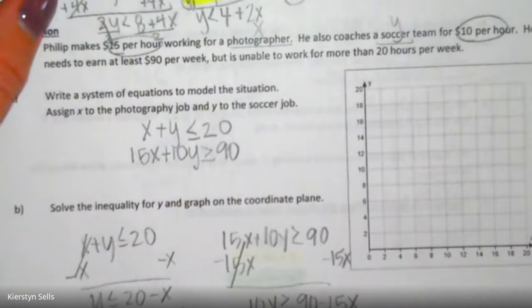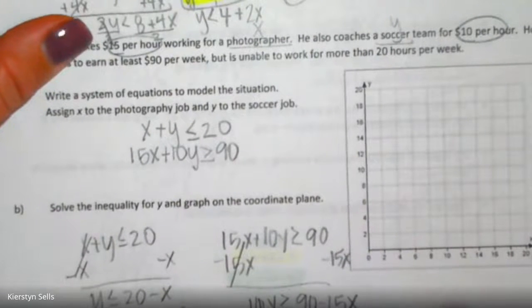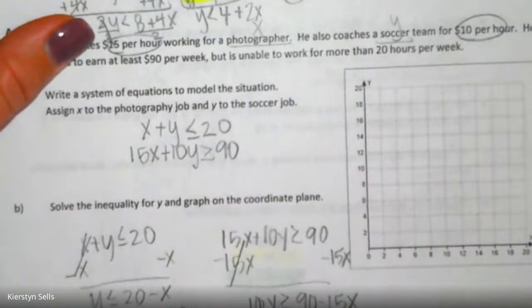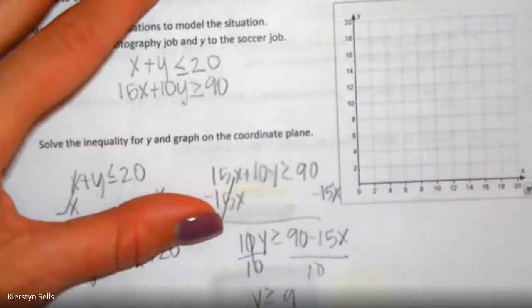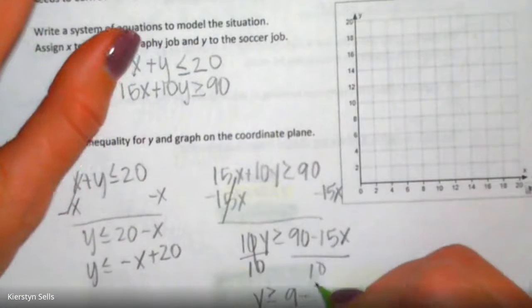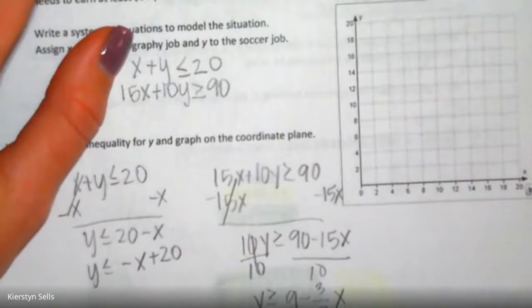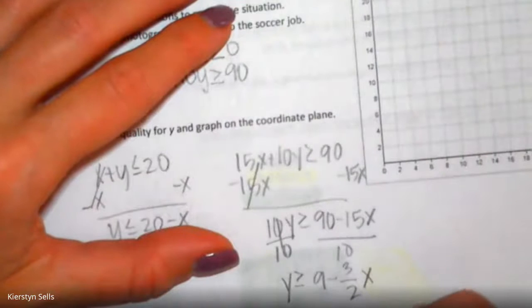Last step, divide by 10. So y is greater than or equal to, what is 90 divided by 10? What's negative 15x divided by 10? Negative 3 over 2 x. If you need to rewrite it, negative 3 over 2 x plus 9. I'm going to move it up.